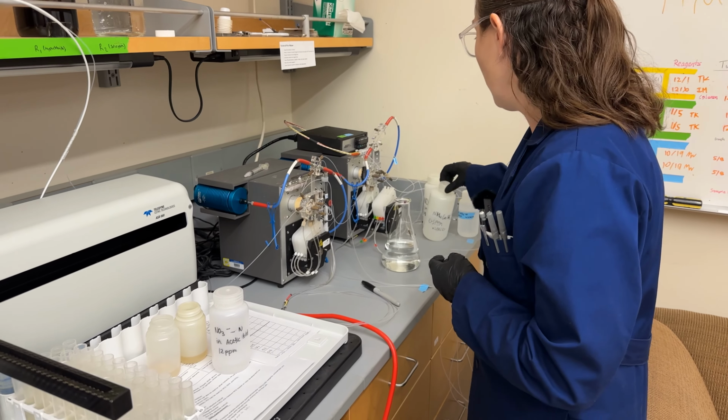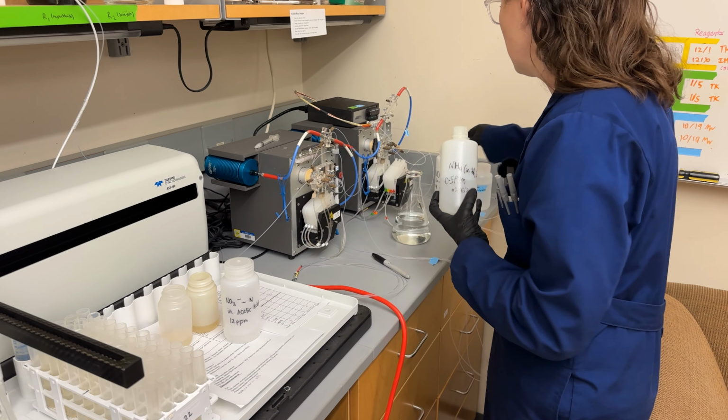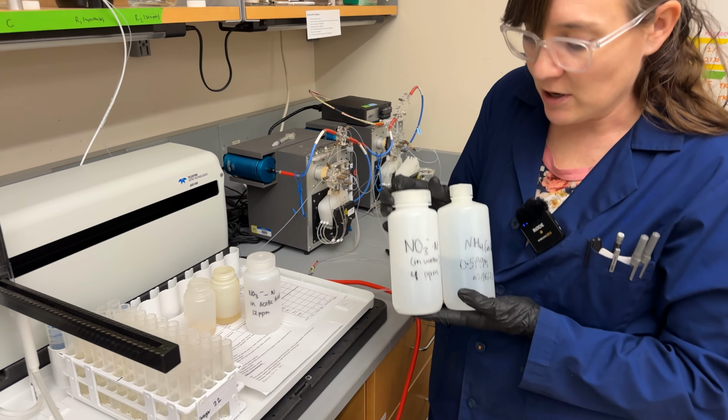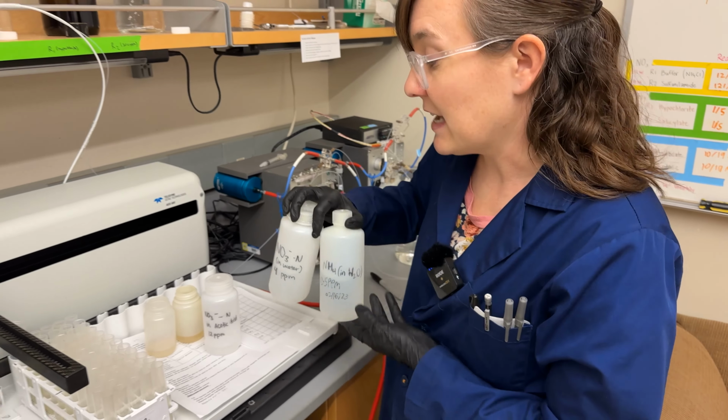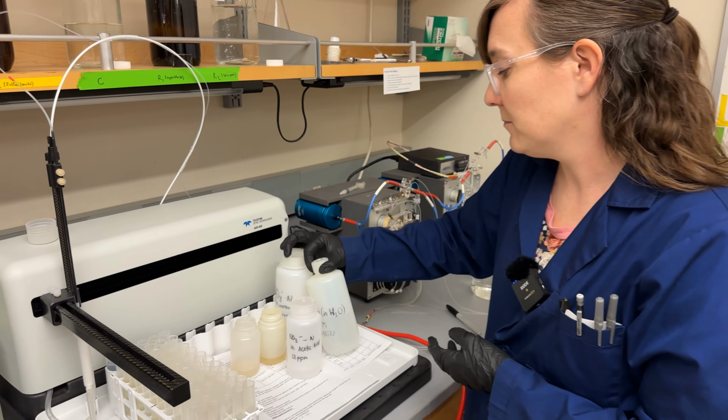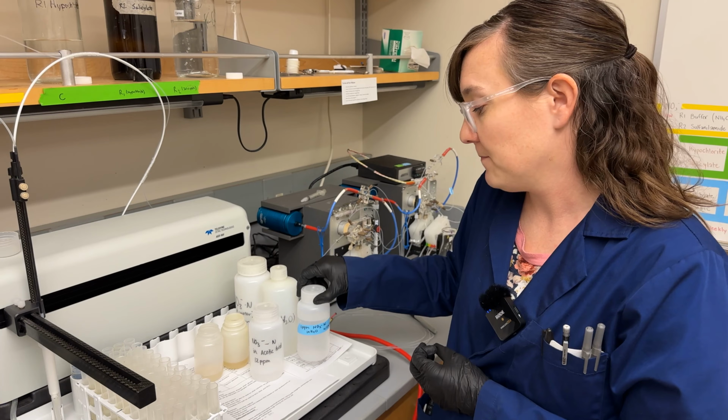Depending on the ammonium that you're running, you can do nitrate and ammonium in water, or you can do them in KCl for the soil. And then if you're running nitrite, you leave off the cadmium reduction column and you can just measure nitrite directly.